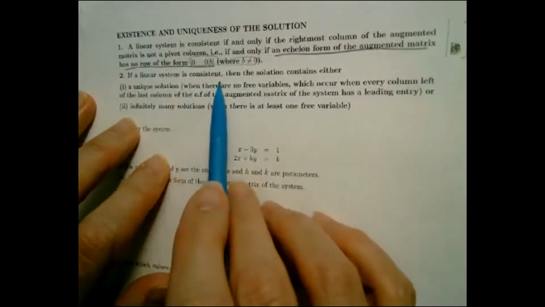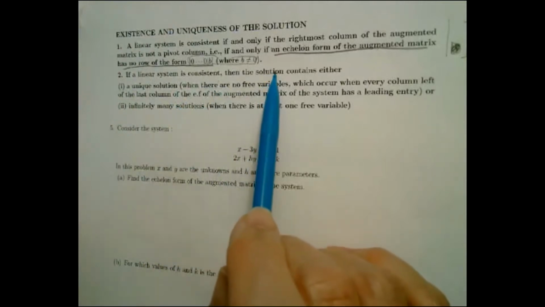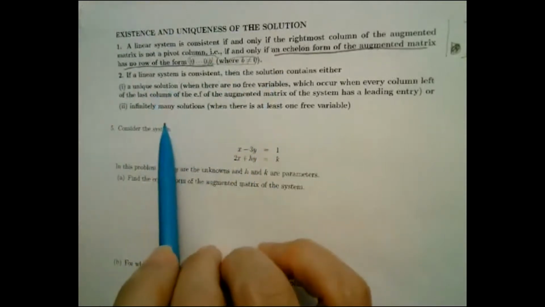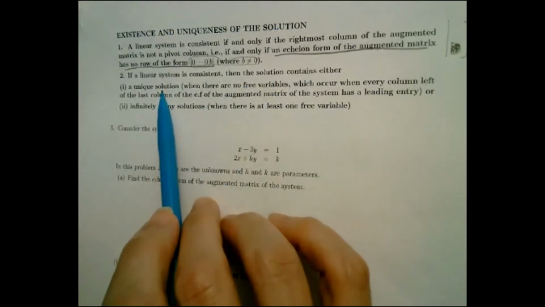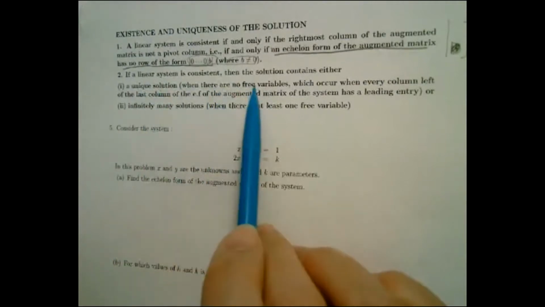If a linear system is consistent, it means if this is satisfied, then we can have either unique or infinite. When do we have unique? To have unique, every variable has to be basic. It means the column that corresponds to every variable should have a leading entry. So unique means there are no free variables.